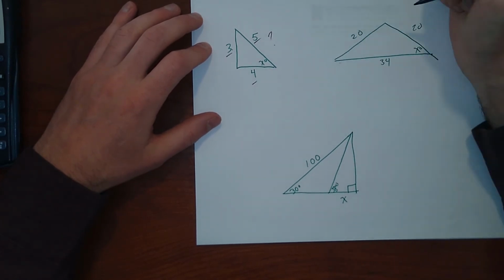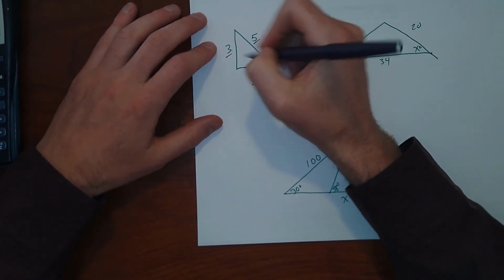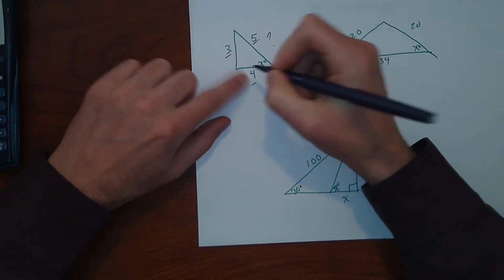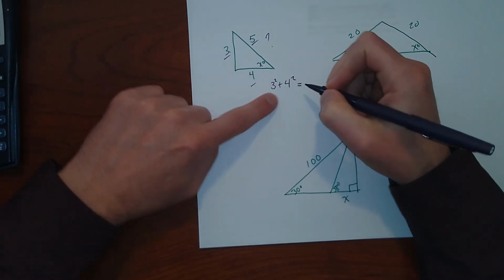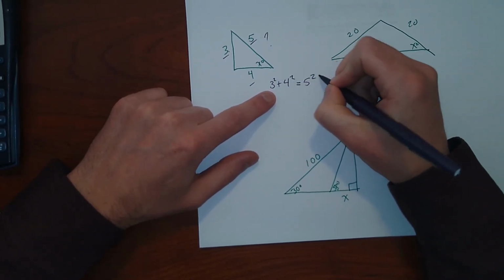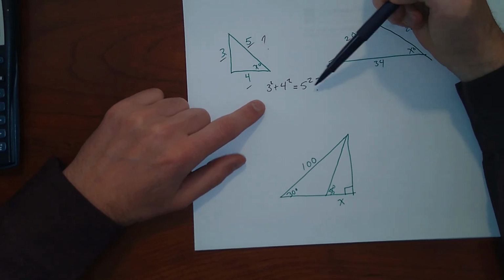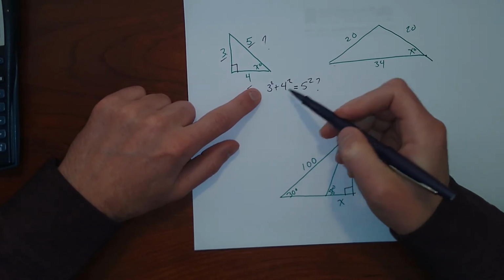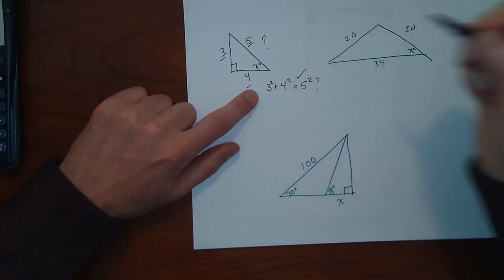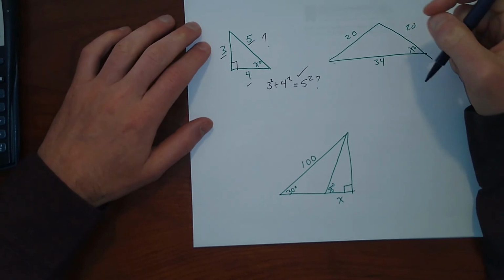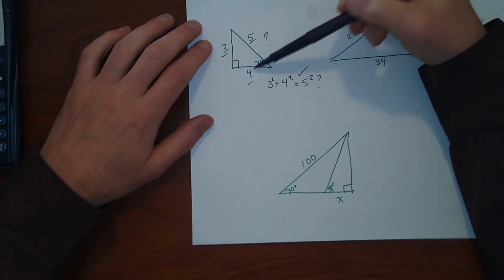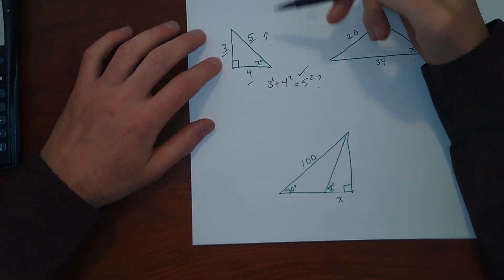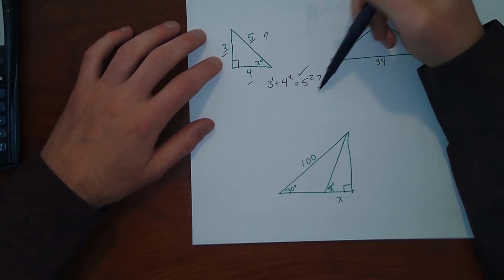So maybe I don't know this is a right triangle, but I could check it, remember, using the Pythagorean theorem. I could do this little operation where I square the legs, sum them, and then see if that is equal to the square of the hypotenuse or not. If it is, that means this is a right triangle. Okay, and here 9 plus 16 is 25, so this actually is a 3, 4, 5 right triangle. Again, this ratio 3 to 4 to 5 is very common for right triangles. So we can just kind of even recognize it. We don't even necessarily have to do this step of verifying.